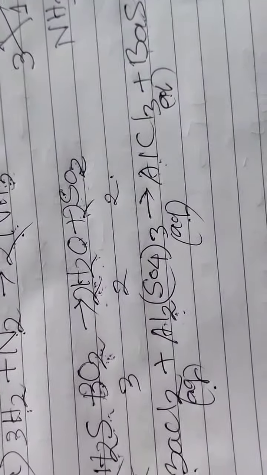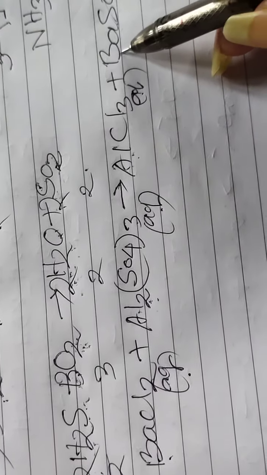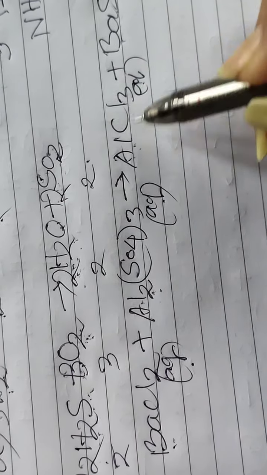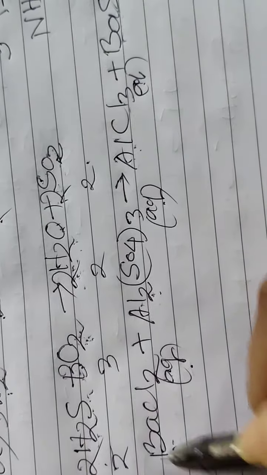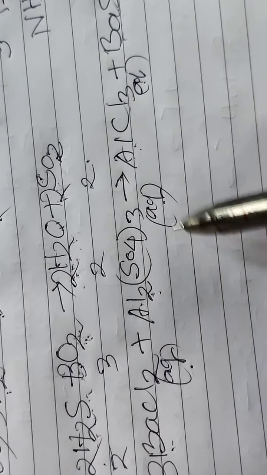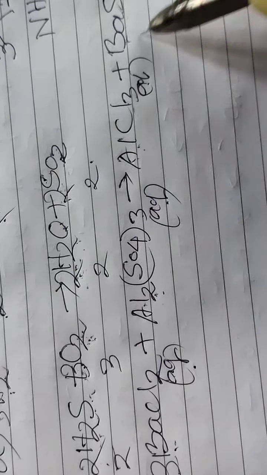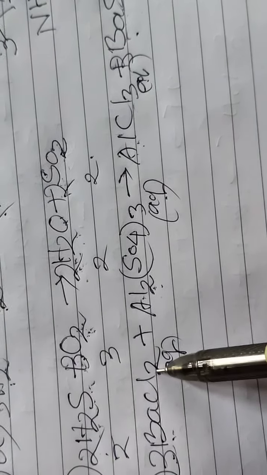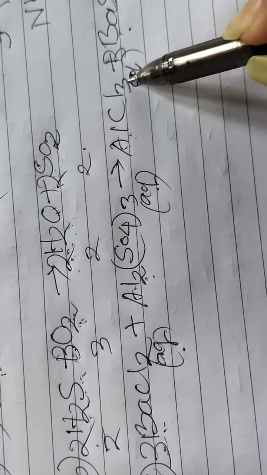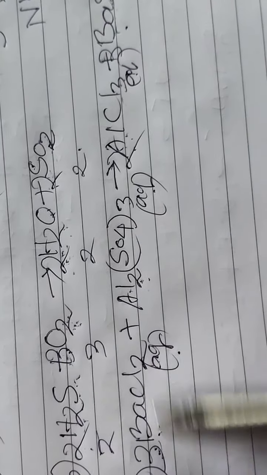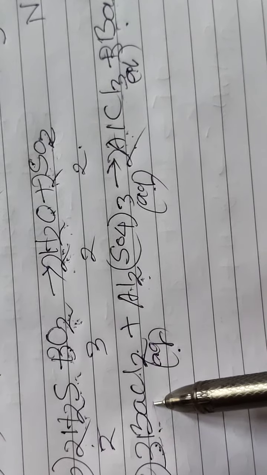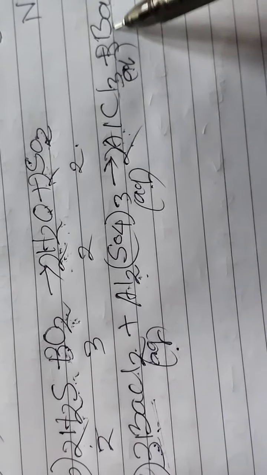Next, this is yet to be balanced. The number of barium is 1, here is 1, chlorine is 2, here 3. Whenever there is 2 and 3, we make it 6, so here we put 3. Then once again the number of barium will be 3, here also 3. The number of chlorine is 2 times 3 is 6, here 2 times 3, that is why we put 3 and 2. So 2 times 3 is 6, 3 times 2 is 6, chlorine is balanced, barium is also balanced, the number of barium atoms is 3, here also 3.